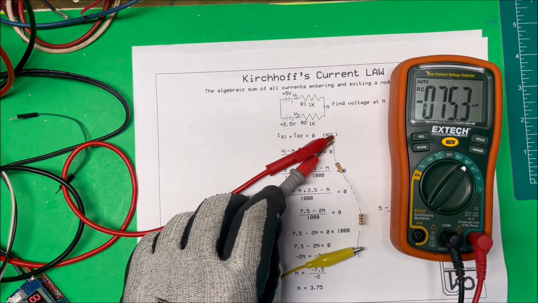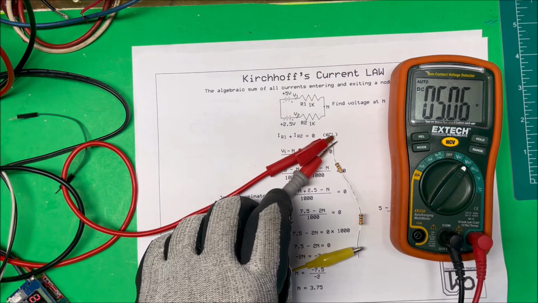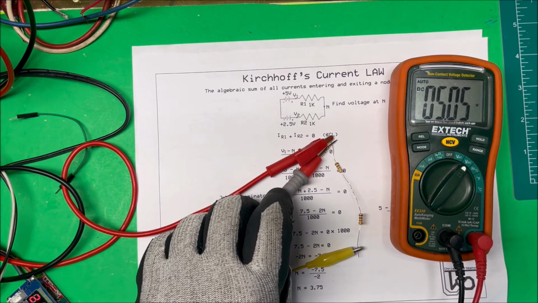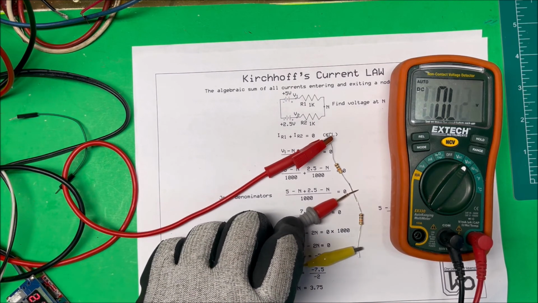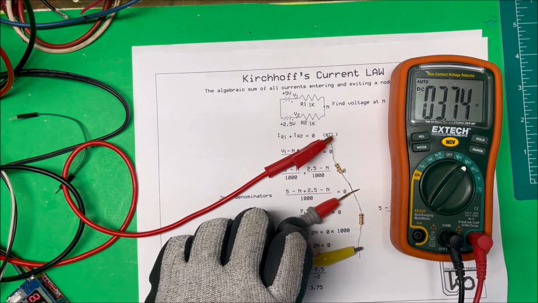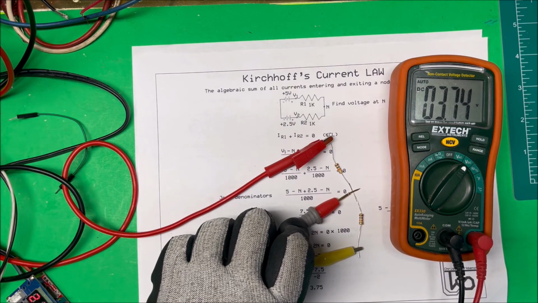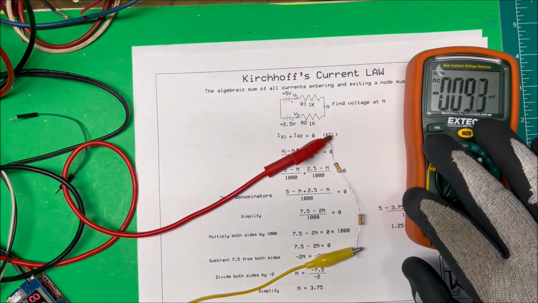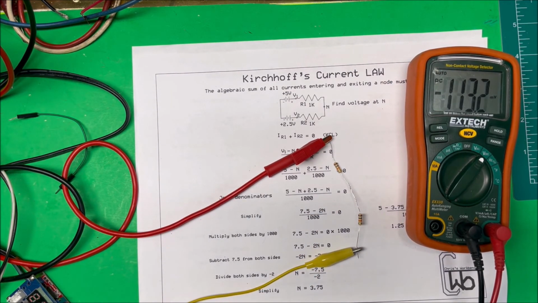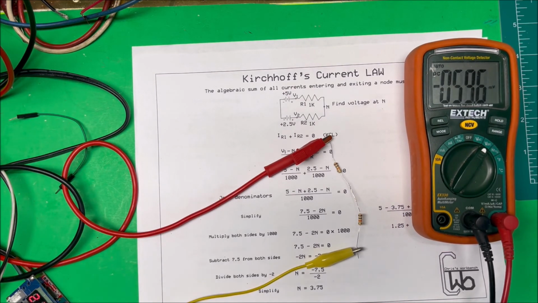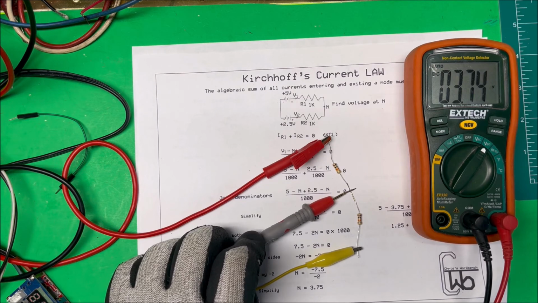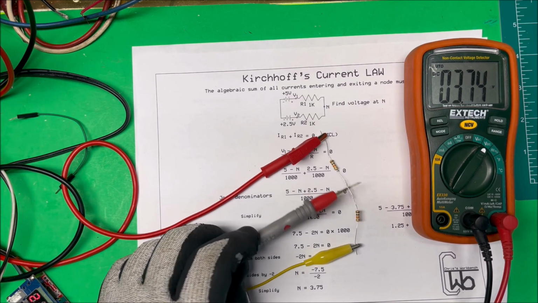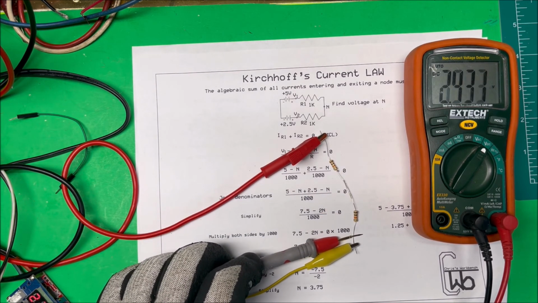And what do we have over here? We have a little higher on this side, 5.05. Now, in the center, let's see what we get in the center of this thing. 3.74, okay? So that's how it works out. It's right in the center. We get our 3.74 volts, should be 3.75, but these aren't exactly the same here.